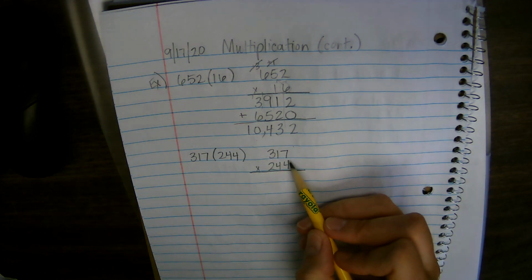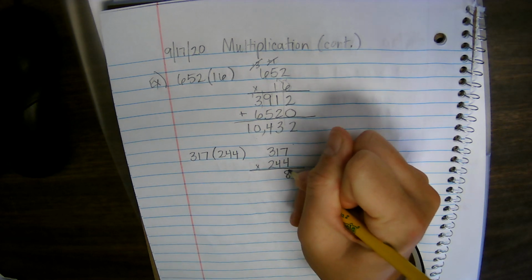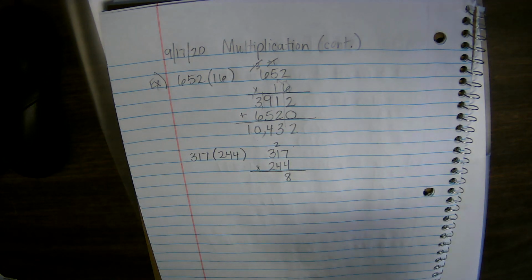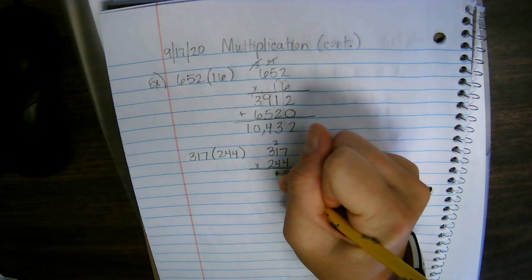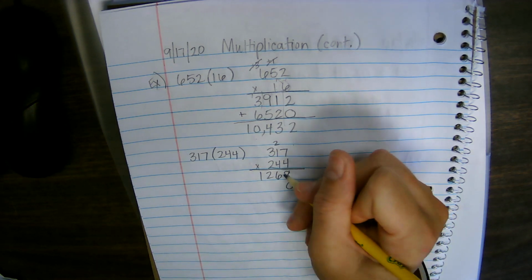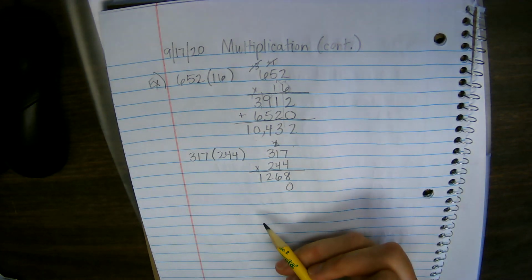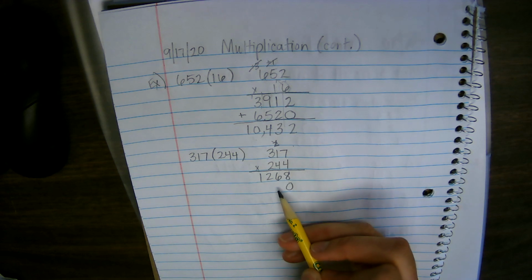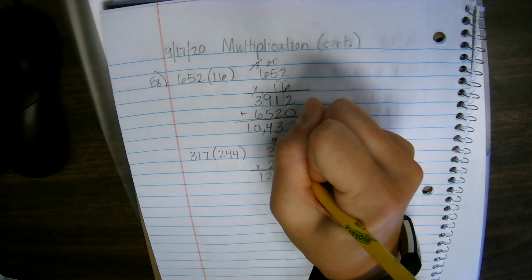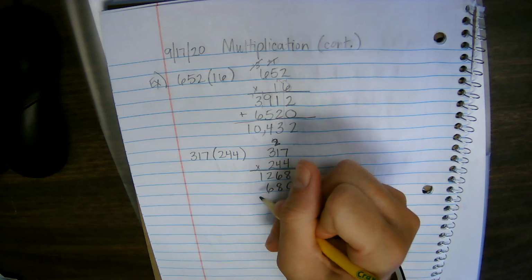So we're starting in the ones. 4 times 7. You guys pause your video and try this on your own. 4 times 1 plus 2. 4 times 3. Now we have to hold the place of the 4. And it should look very similar, right? Because we just multiply by 4. So 4 times 7, still 28. 4 times 1 plus the 2 is 6. 4 times 3 is 12.